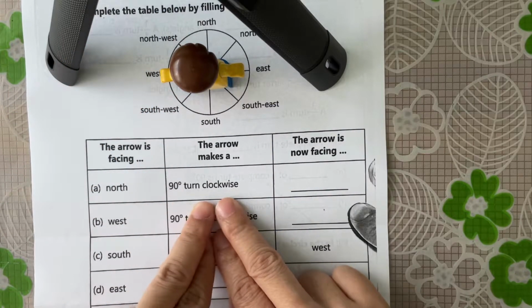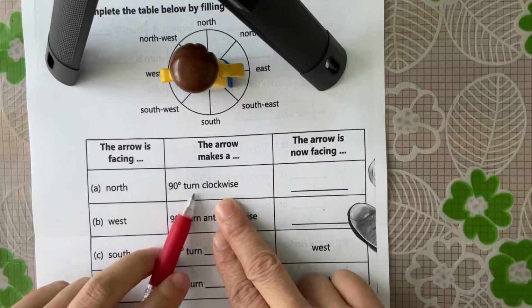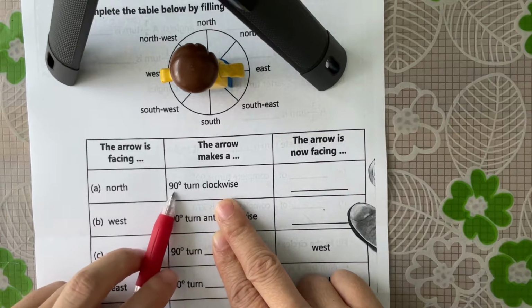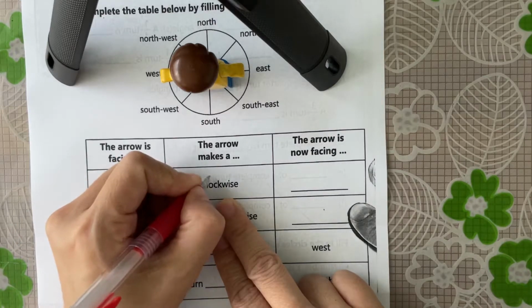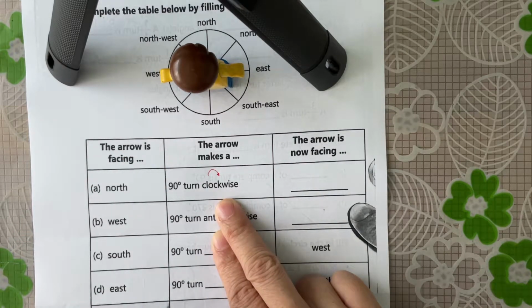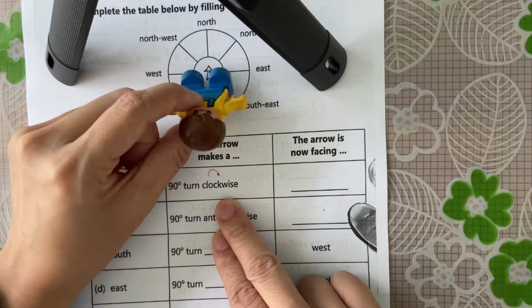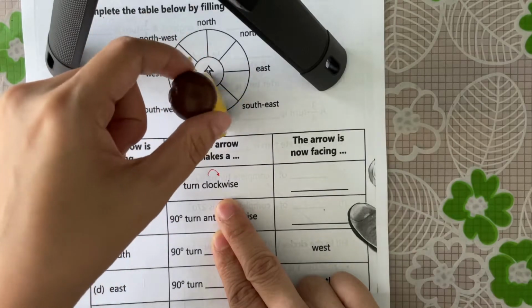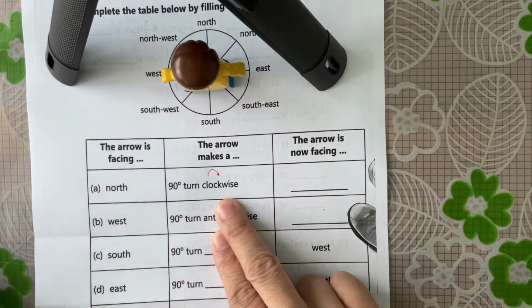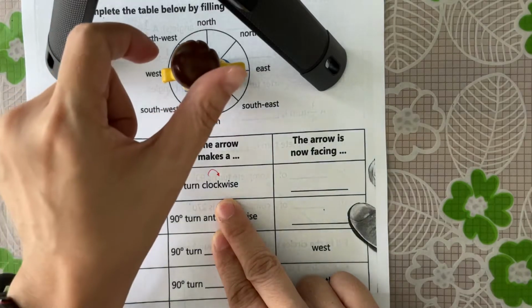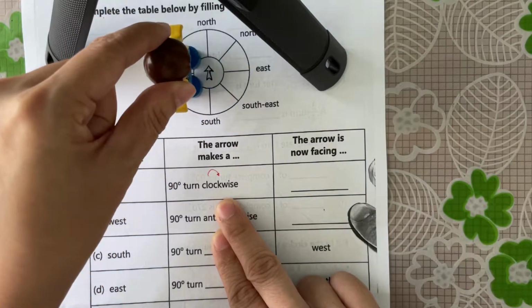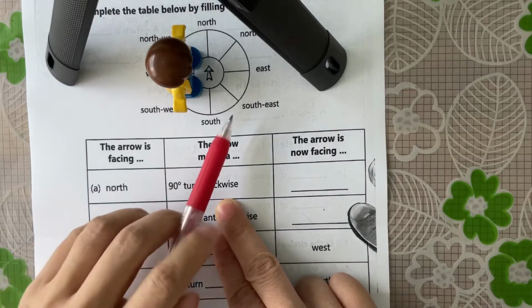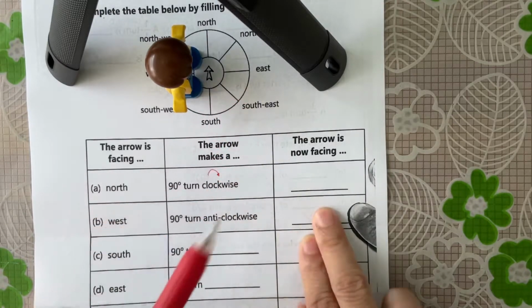Now this arrow makes a turn that is 90 degrees and it must be clockwise. Clockwise means like this. Okay, so let's see where Lego Man will end up facing. If Lego Man is facing north now and he makes a 90-degree turn clockwise, clockwise is like that, right? Yeah, following the direction of the clock. 90 degrees clockwise would mean that he would be moving like that, and he will be facing now east.